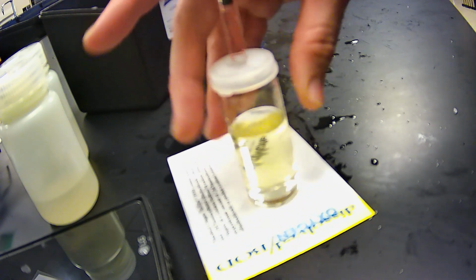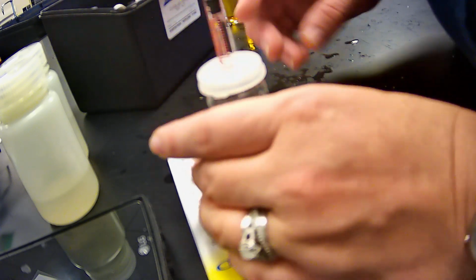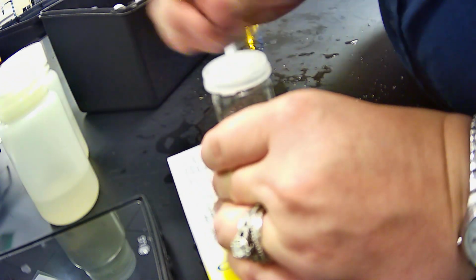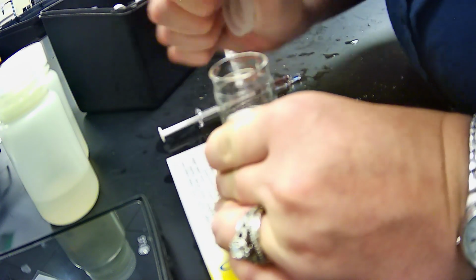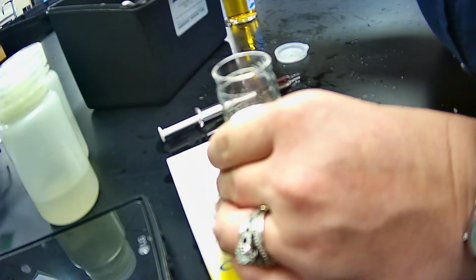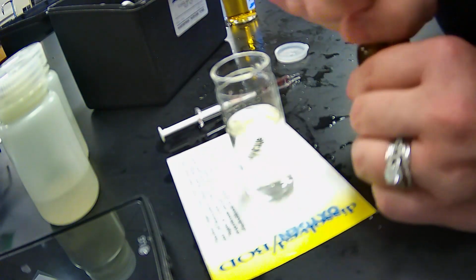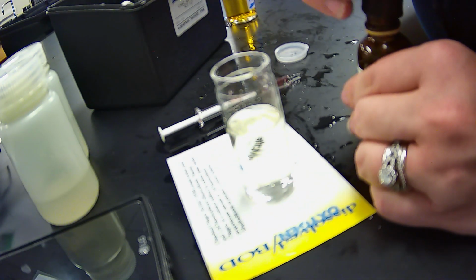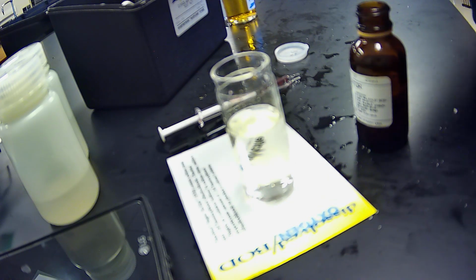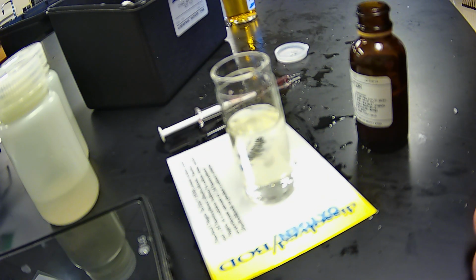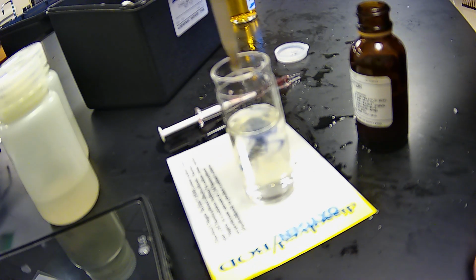Might do 1 more. Pale. Okay, now we are going to remove this and use a pipette, or in this case, the actual starch indicator, and we're going to add 8 drops of this. So 1, 2, 3, 4, 5, 6, 7, 8.